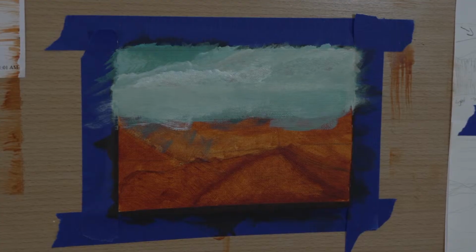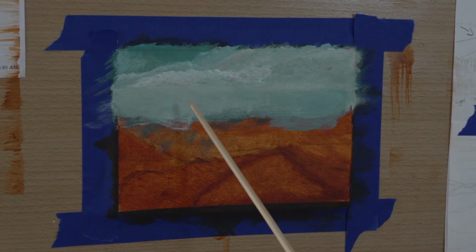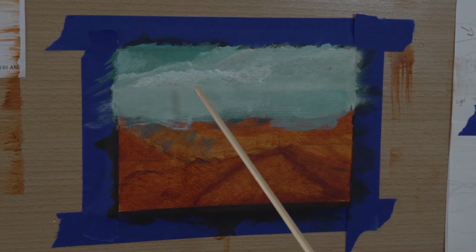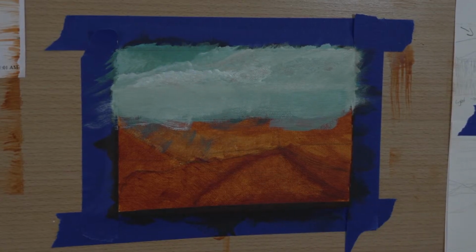That different tone is also really pushing the upper corner much further back too. I feel like it's a bit disharmonious, but it really is pushing this area much further back into the painting. This area to me seems much closer than this.